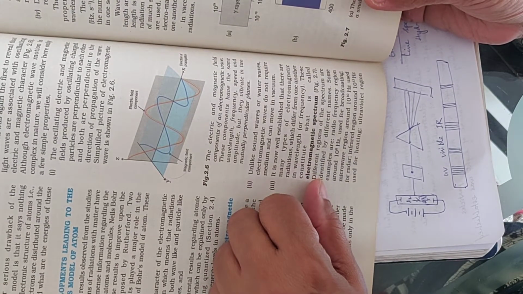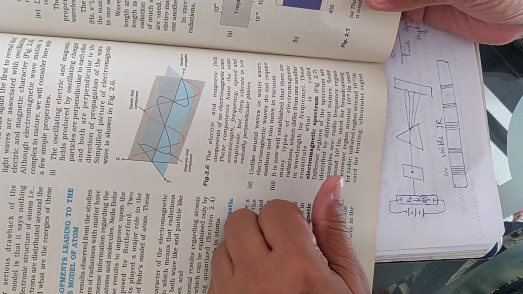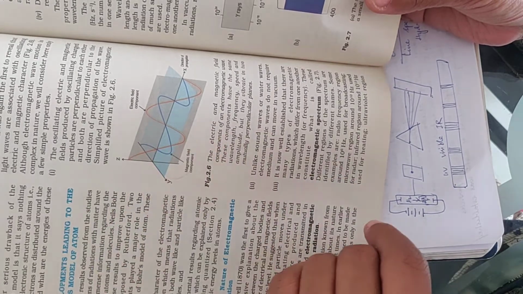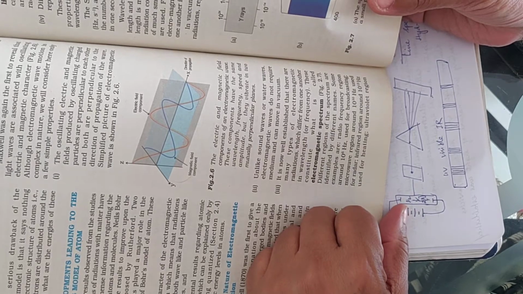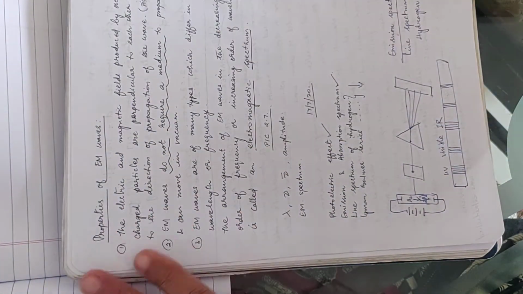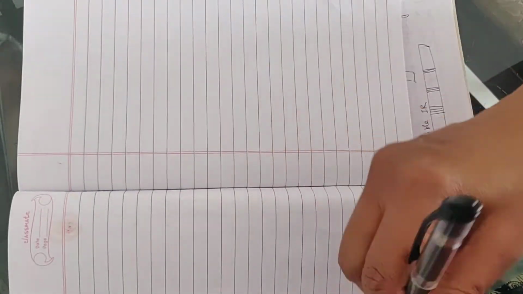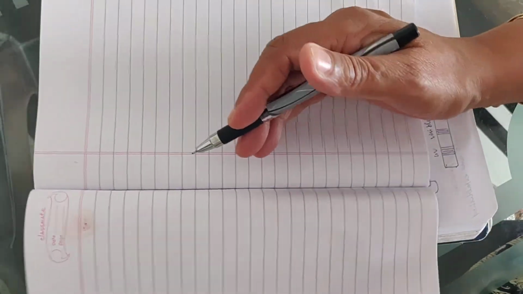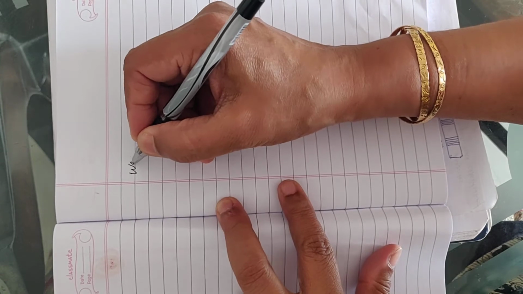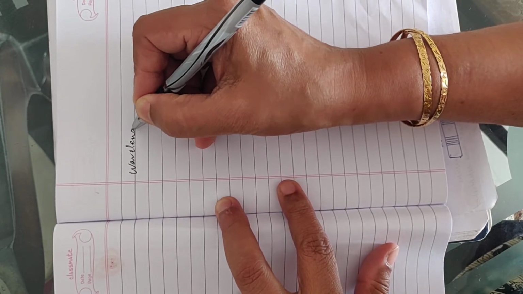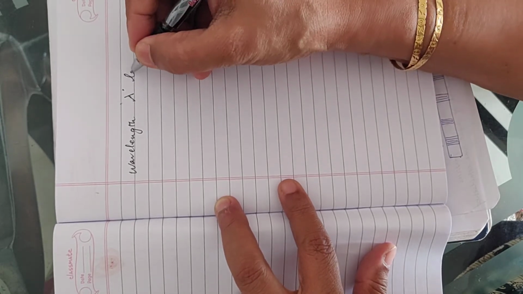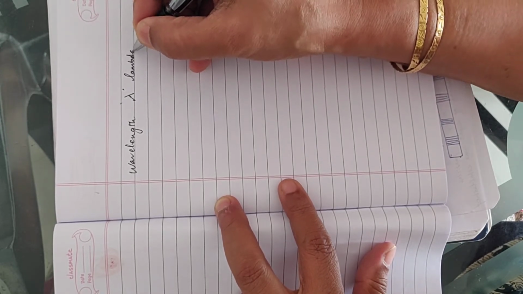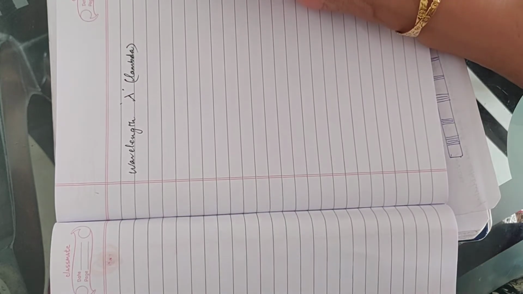Now how are they characterized? What are the properties which characterize an electromagnetic wave? So let us see that. They are wavelength. Wavelength is given by the symbol lambda. This is wavelength. Now what is wavelength?